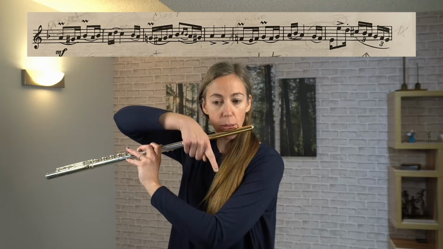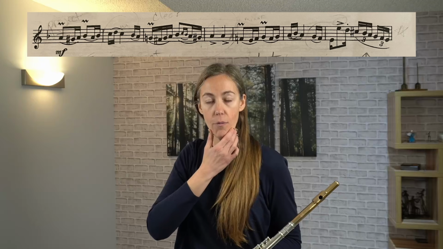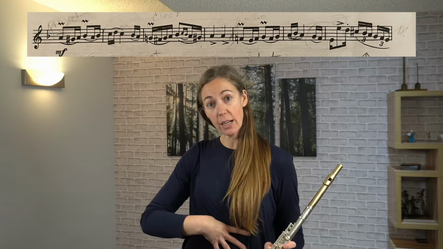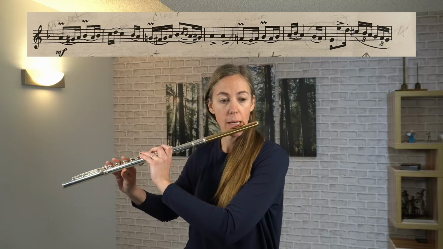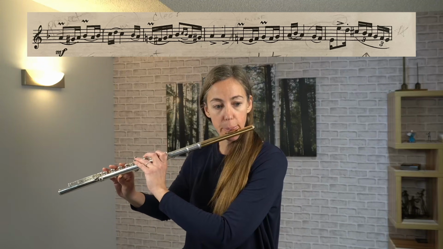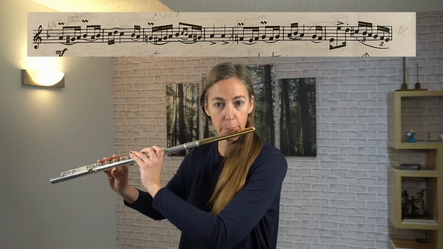So aiming about here. Inside my mouth is very open, like a very big ah shape, and I'm fairly relaxed in my support muscles, okay? Okay, so that's an example of what I'm thinking about to play loudly in the low register.